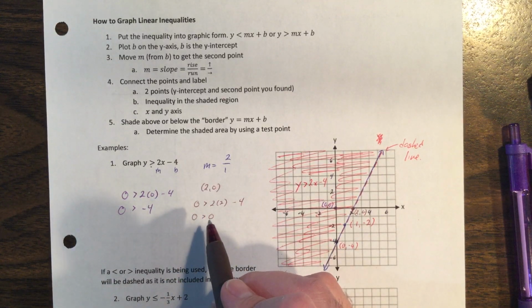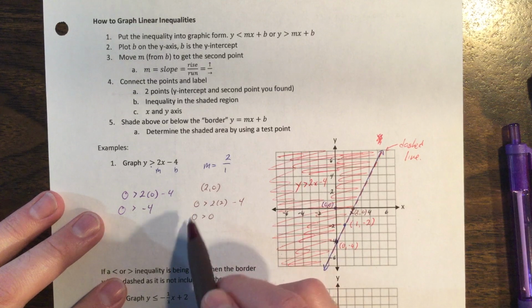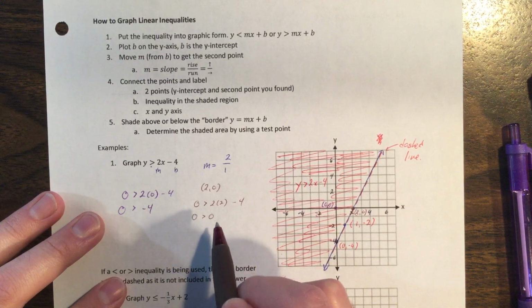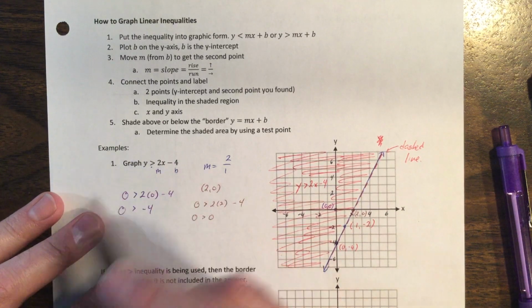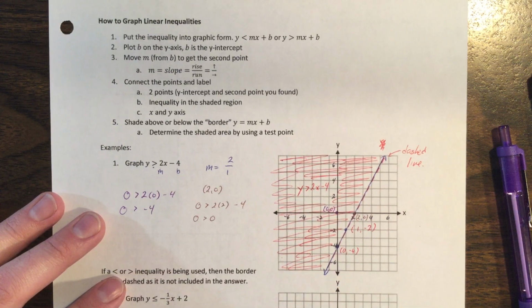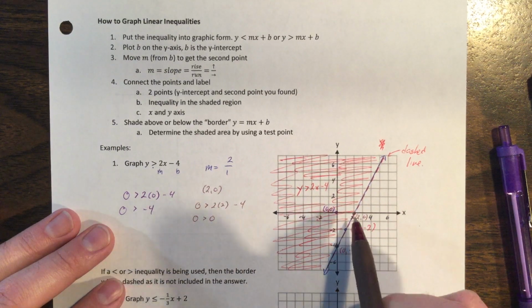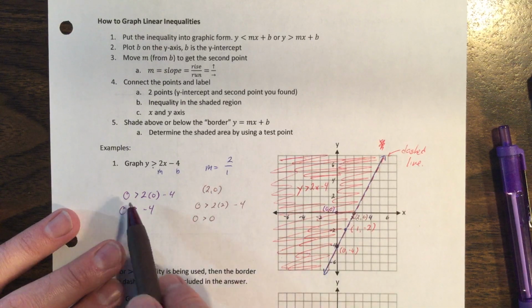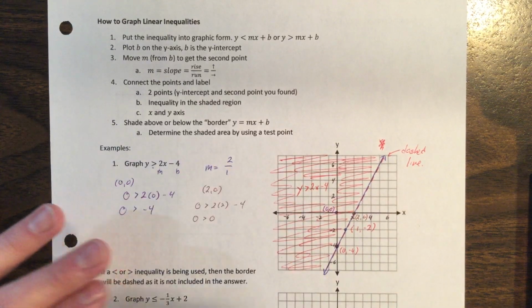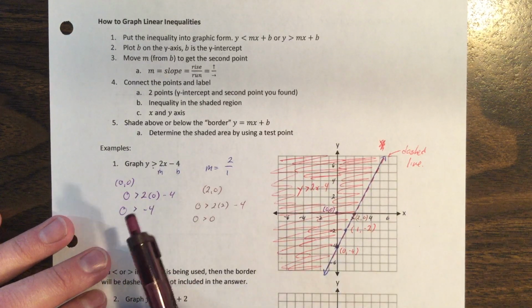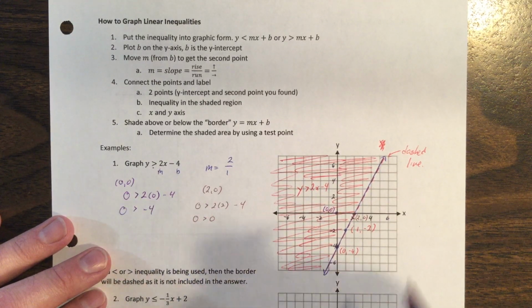Now hopefully you understand that this is in fact an untrue statement because 0 is not greater than 0, it is equal to. So that means that this point does not work with this inequality. It does not work with the situation that we're trying to do, and so it's not a part of the solution. 0, 0 in fact was, and I'm just going to label that right here. 0, 0 was part of the solution because it worked.